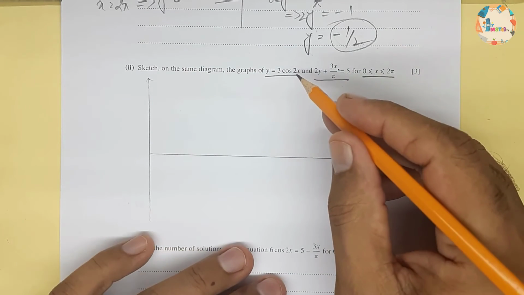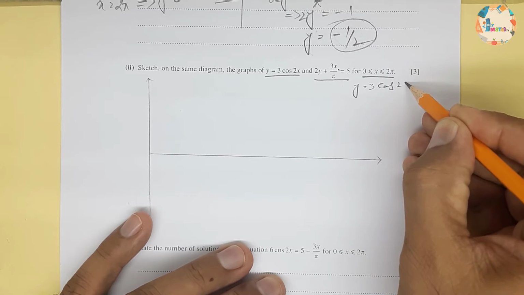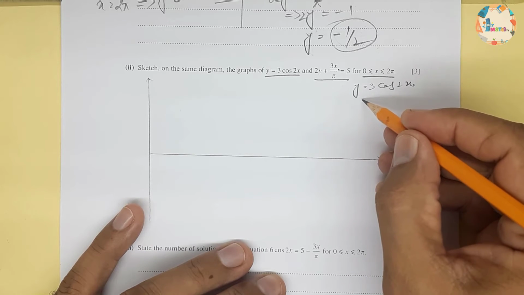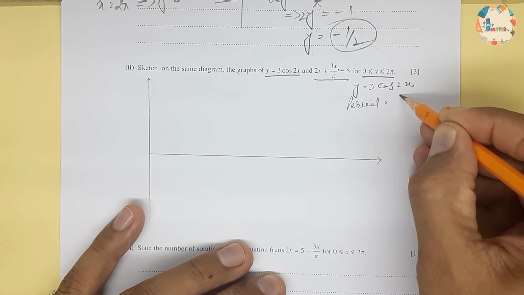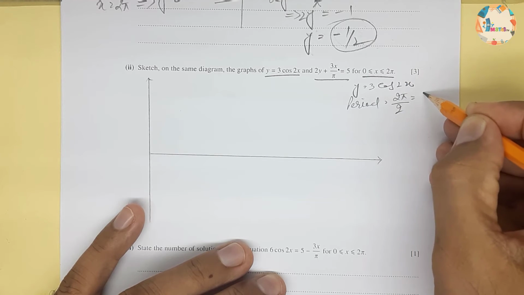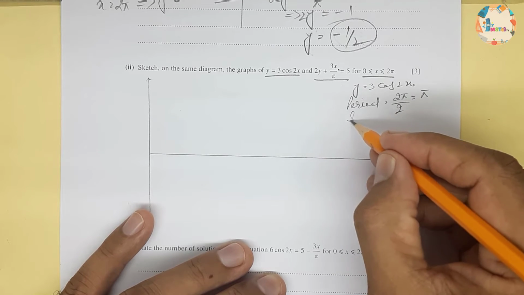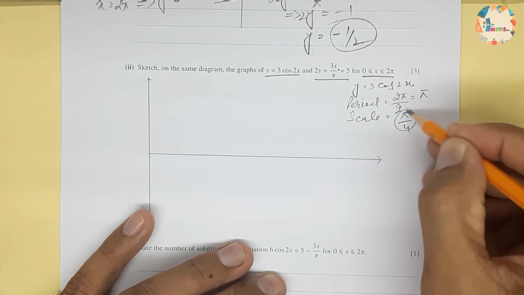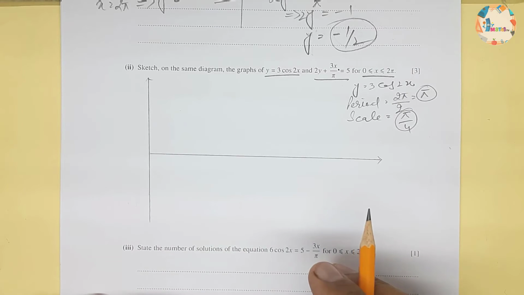Now first of all, we'll take this equation y is equal to 3 cos 2x, and we'll have to find the period. The period is equal to 2 pi over this coefficient, which is 2, so this will be equal to pi. Period will be pi, and the scale we can check. Scale will be equal to period divided by 4, and accordingly we can divide our scale.